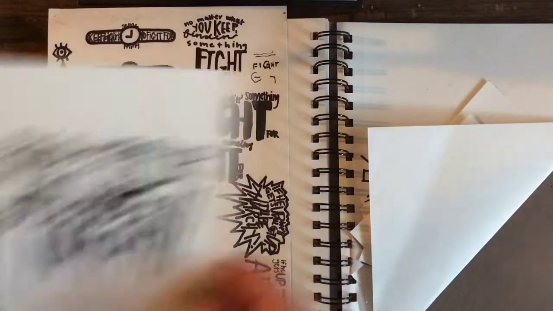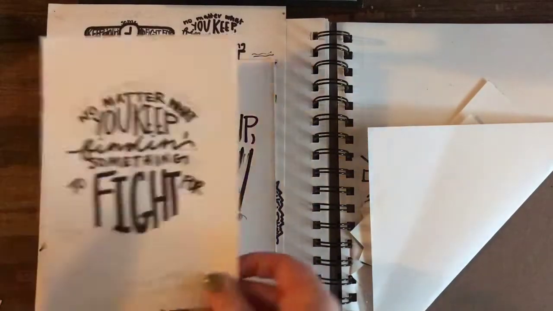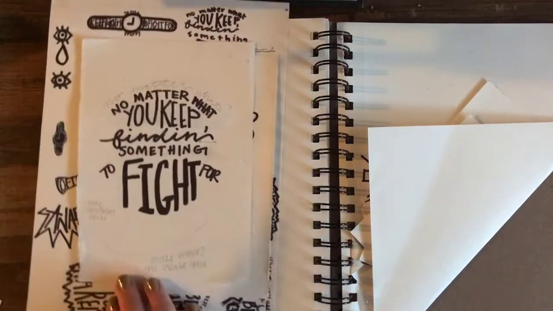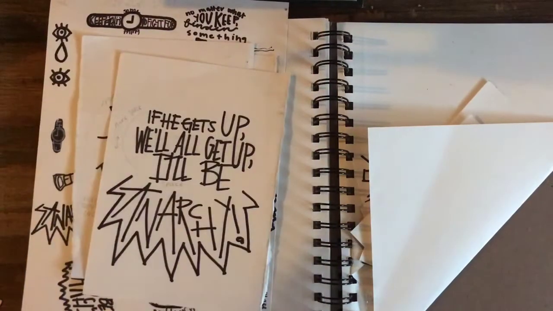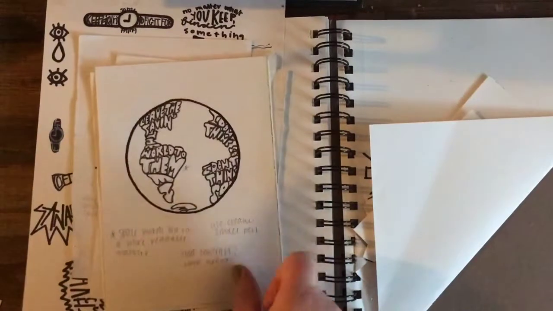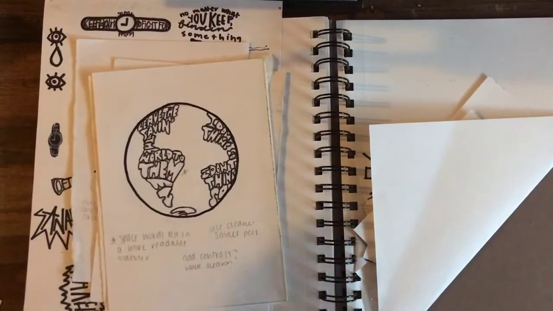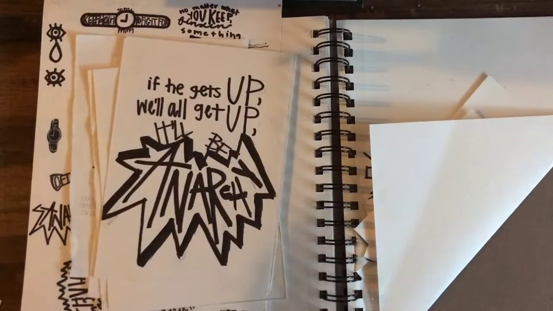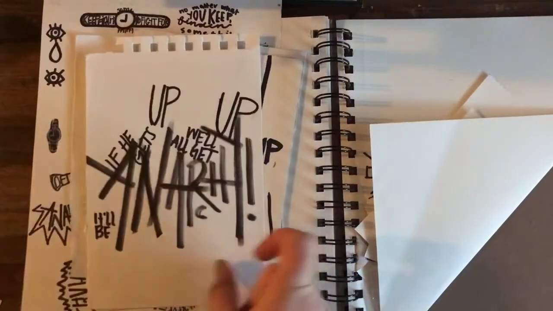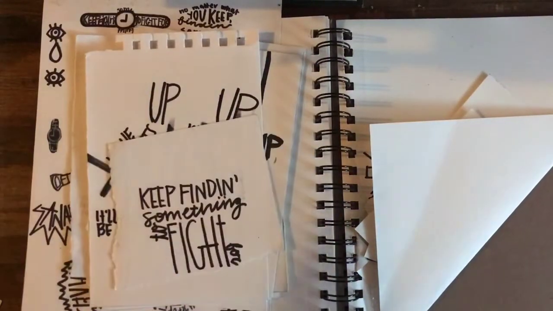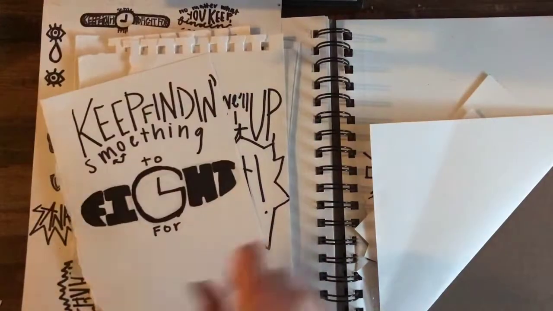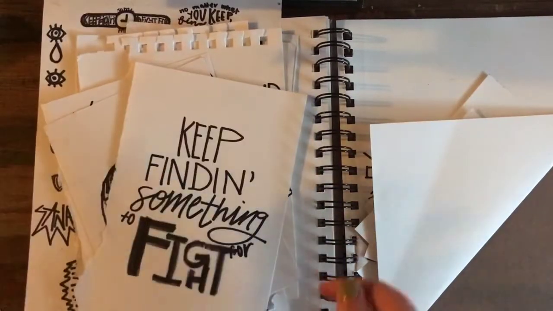So here are some roughs. So playing with the anarchy, the no matter what, keep finding something to fight for, more anarchy, fight for. The men, saving the world to the men, I do not think so. Anarchy, fight for, world, fight for.